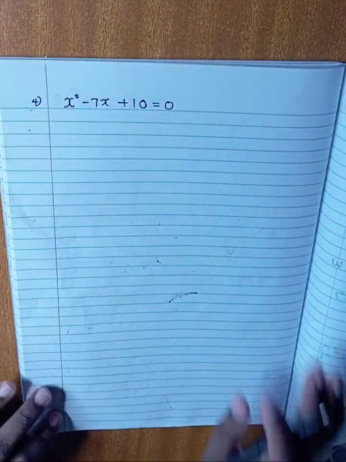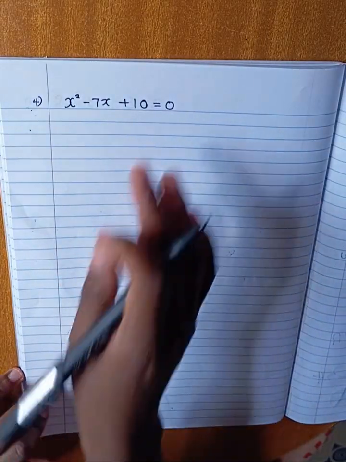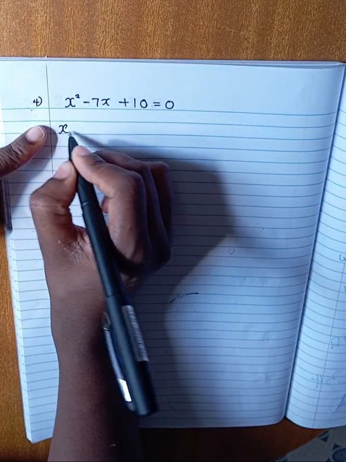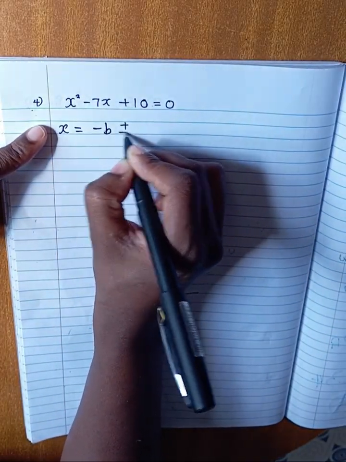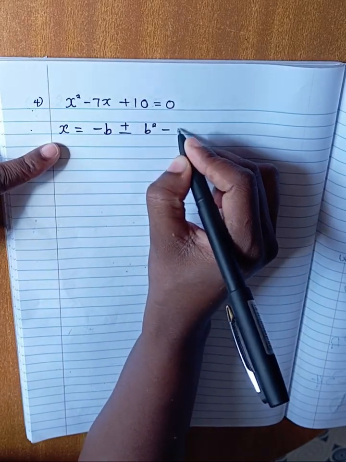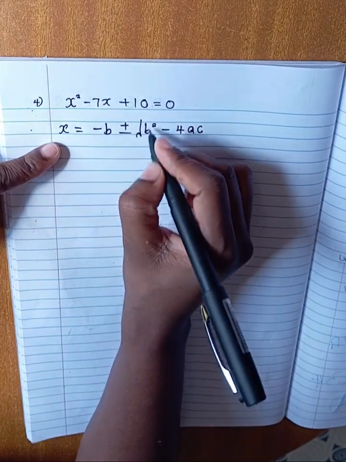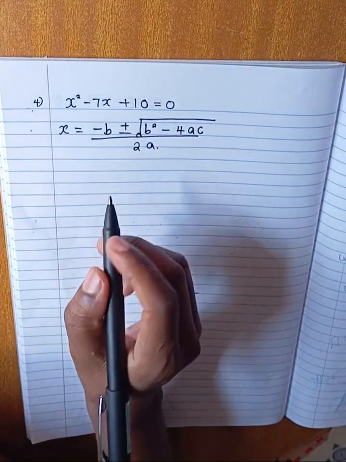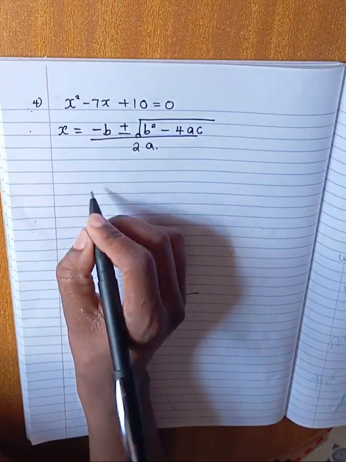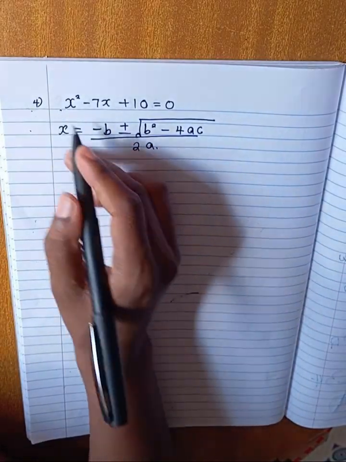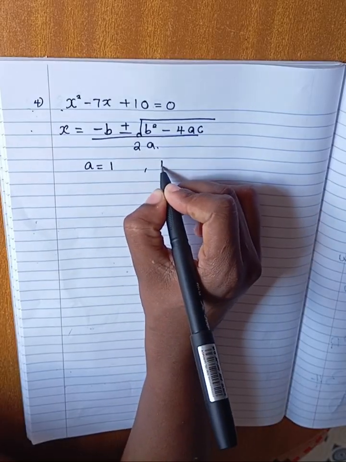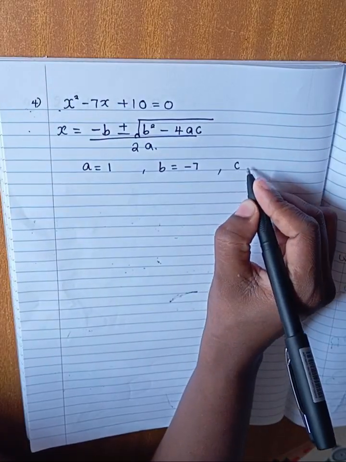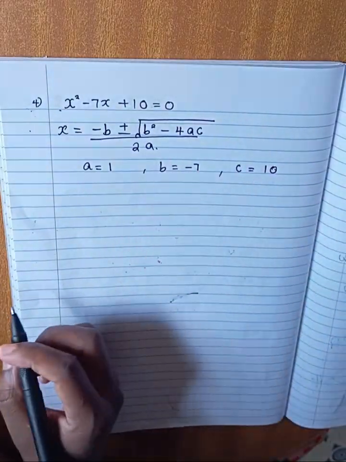So from there, we go to the next example, which is this. We are going to solve this using the quadratic formula. For that, we write the formula, which is negative b plus or minus the square root of b squared minus 4ac, all over 2a. From there, we are going to identify our values: a is equal to 1, the coefficient of x squared. b is the coefficient of x, which is negative 7, and c is the constant, which is 10.